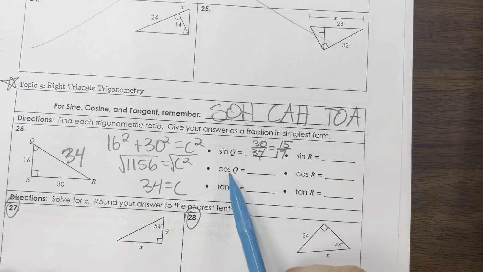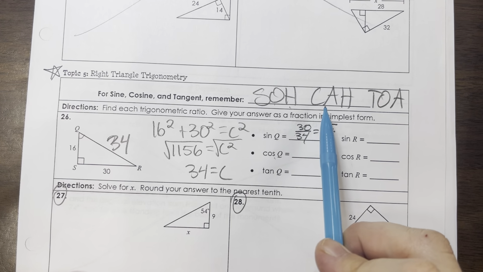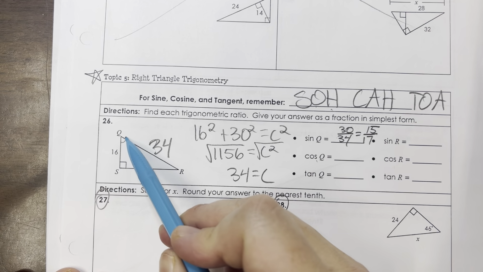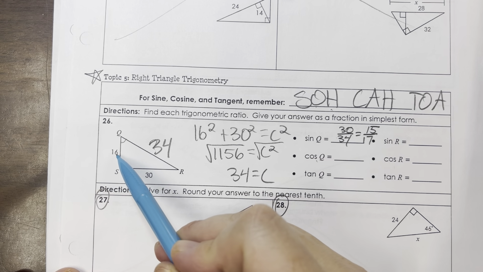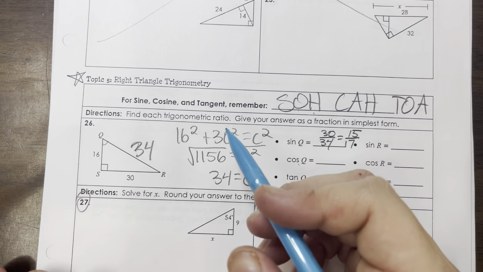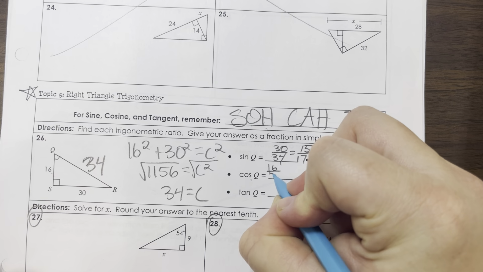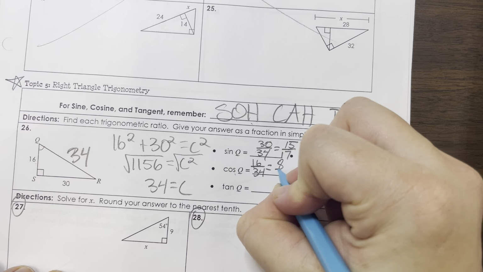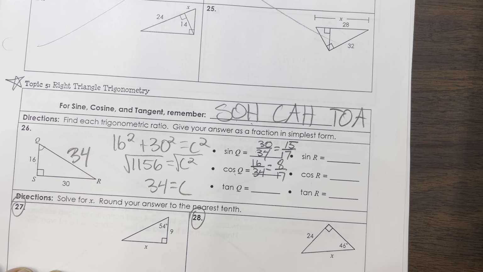All right, next one is cosine of angle Q. Cosine is the adjacent side over the hypotenuse. So adjacent means next to. This side is next to angle Q, so it's 16 over the hypotenuse, which is 34. And that simplifies to 8 over 17.